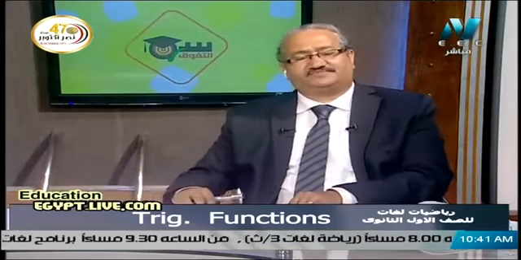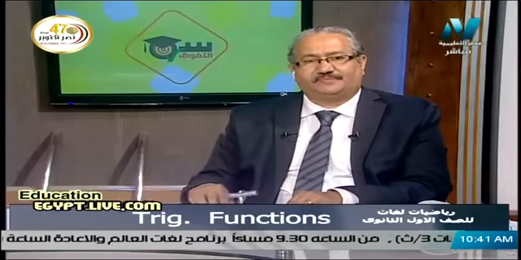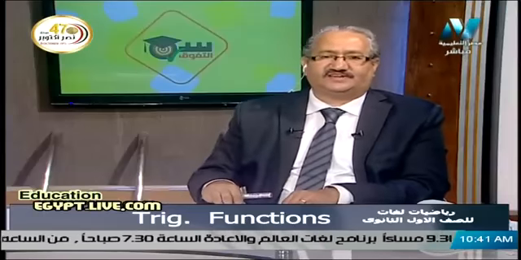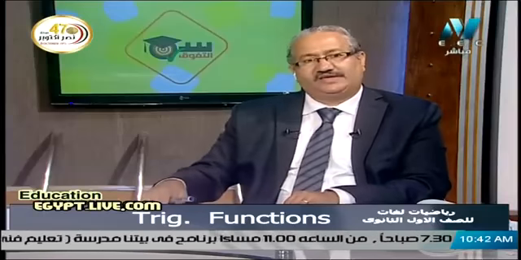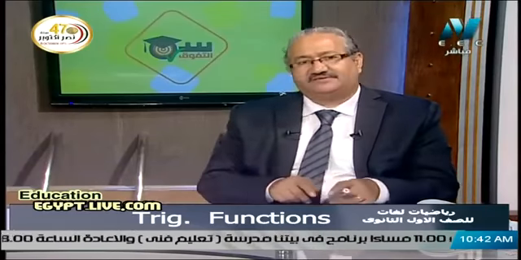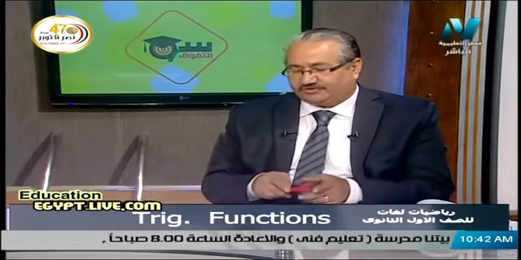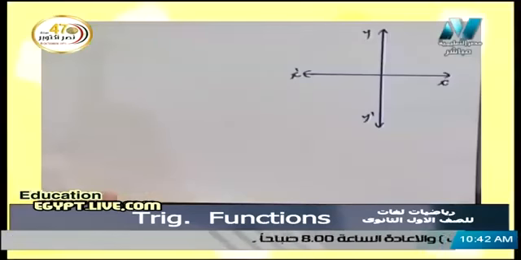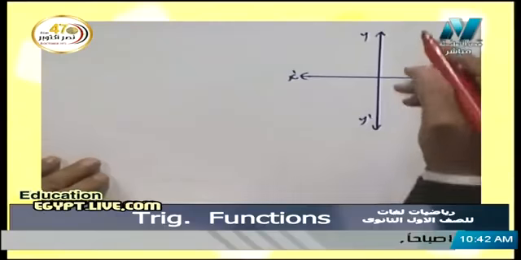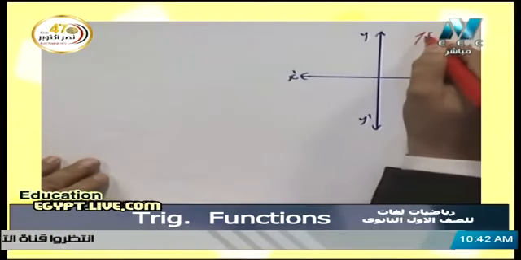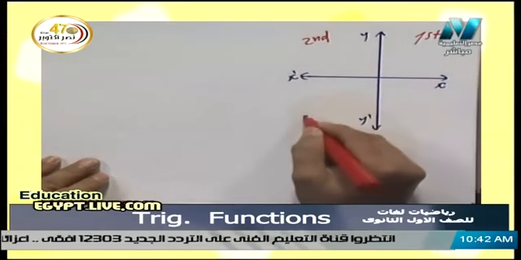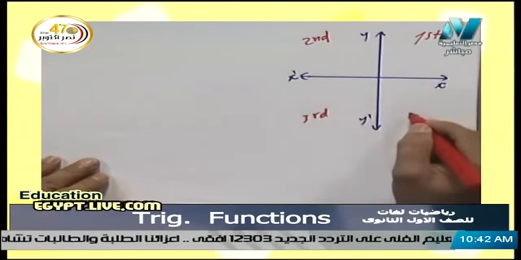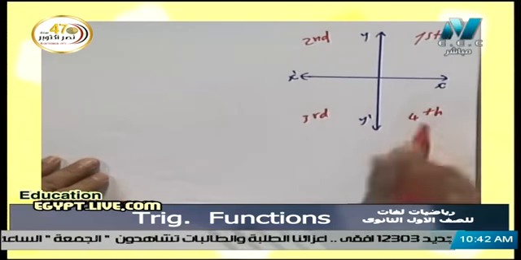Sign of trig function means negative or positive: where sine is positive, where sine is negative, and likewise for cosine and tan. Here we divide the x, y coordinate plane into 4 quadrants. So we have the first quadrant, second quadrant, third quadrant, and finally the fourth quadrant.